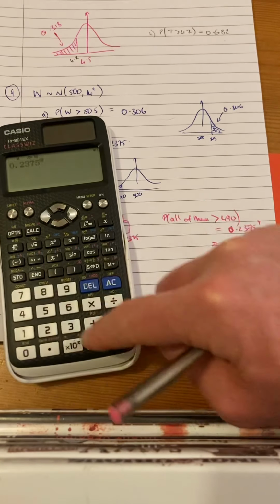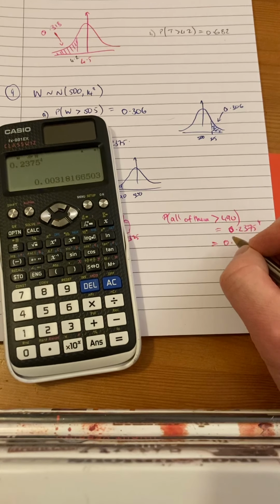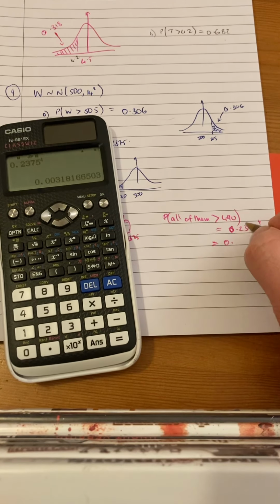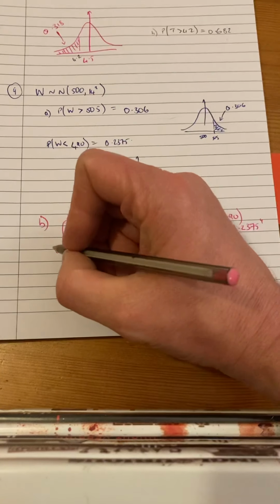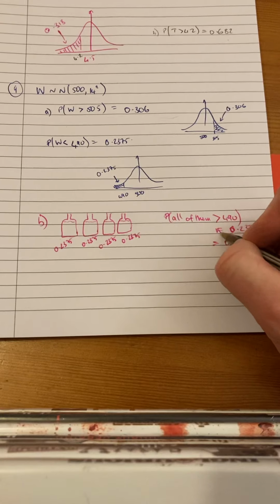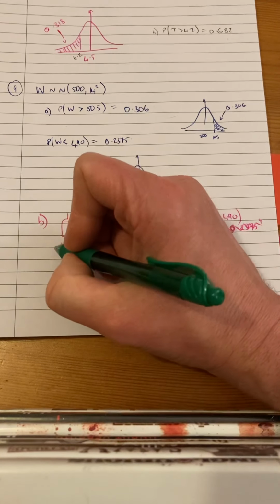0.2375 to the power 4. There we go. Ooh, that's a really remote probability, that. No, I've done it wrong. Sorry, I'm not gonna redo it. Right, greater than 490. Well, do you know what? Read the question, Mr. Murphy, innit?